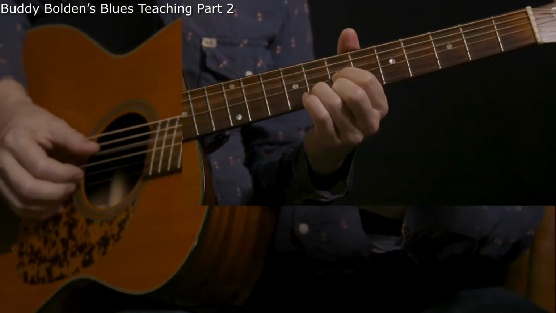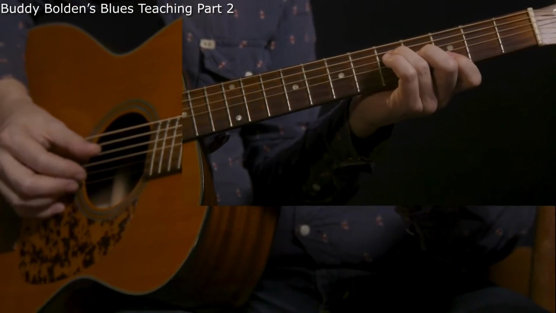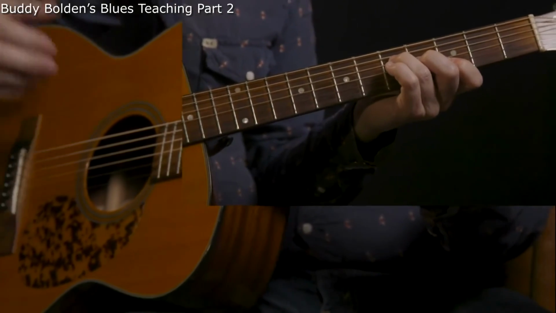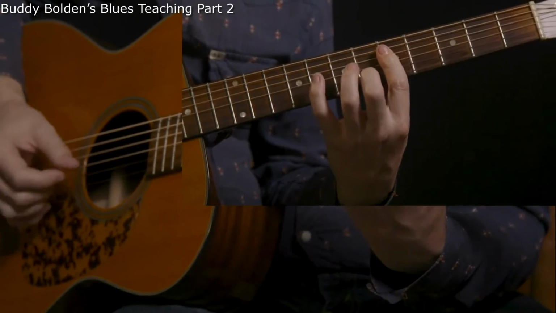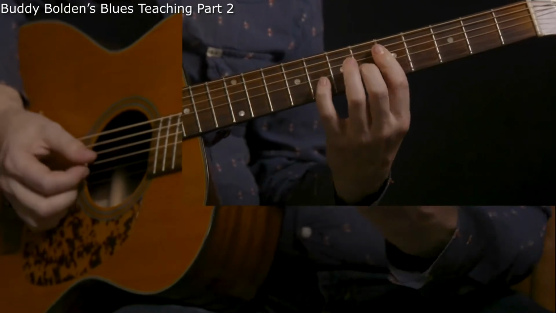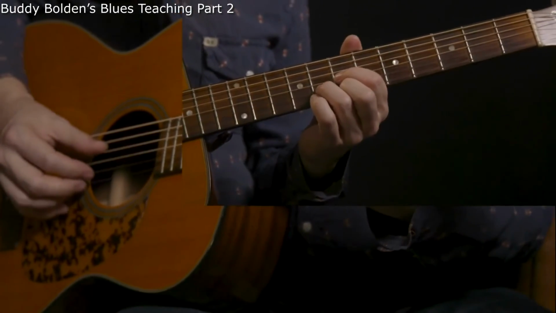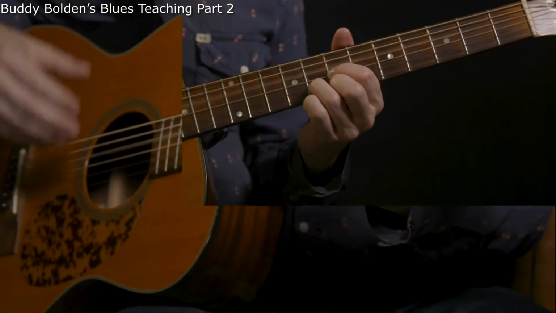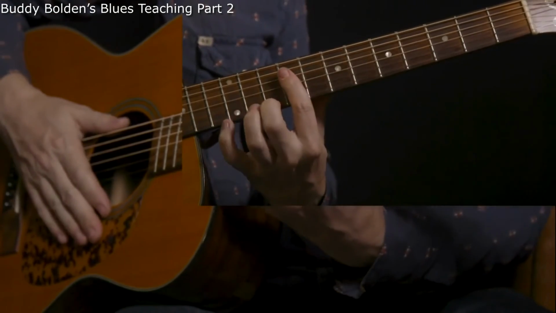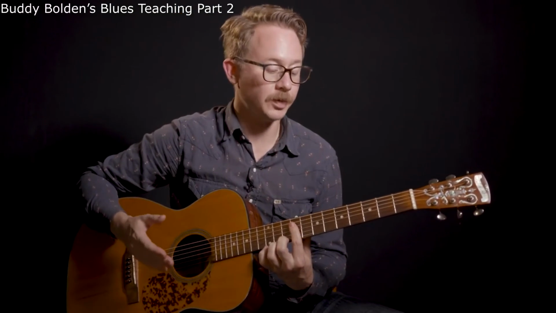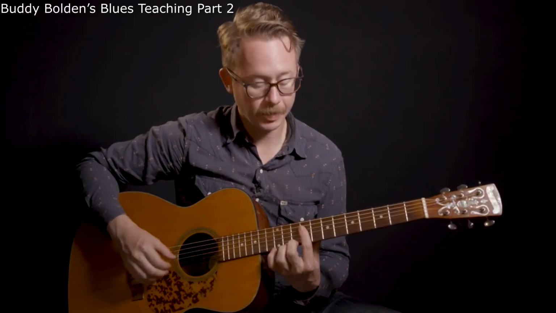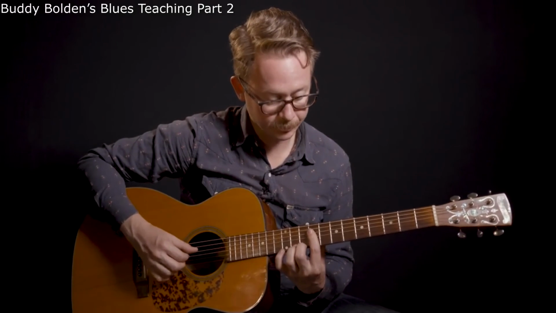Then we're going to return to our G chord, first as a D shape, then as this E shape. We're going to repeat that. So back to C7. Back to a G chord. Now up higher to an E7 chord. So it's the same shape that we use for a C7, but now higher, up at the 9th and 10th frets.